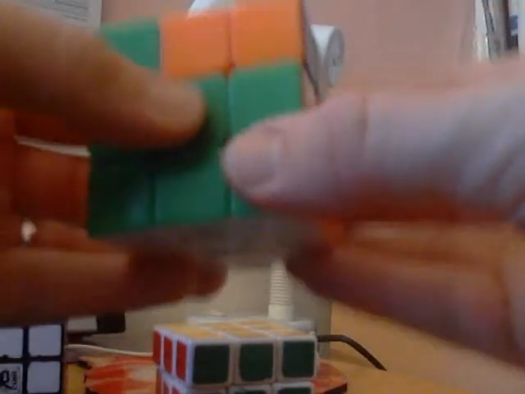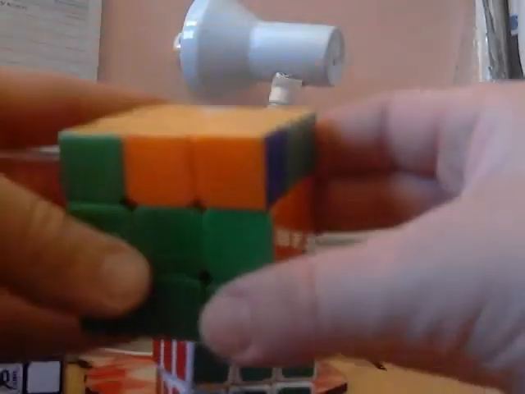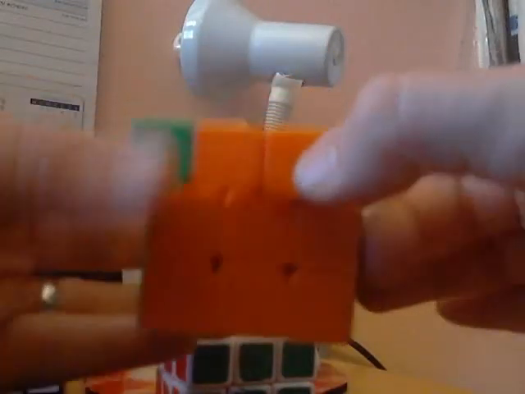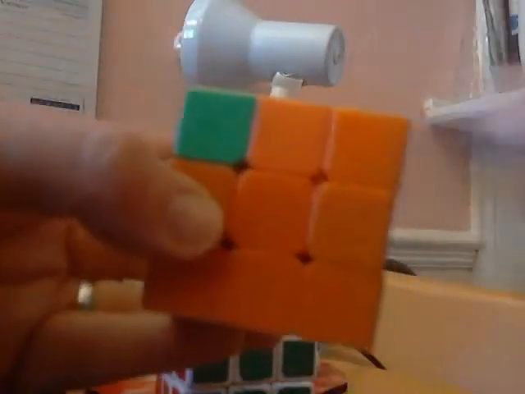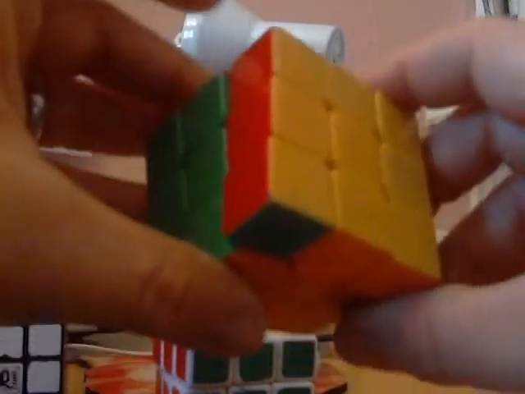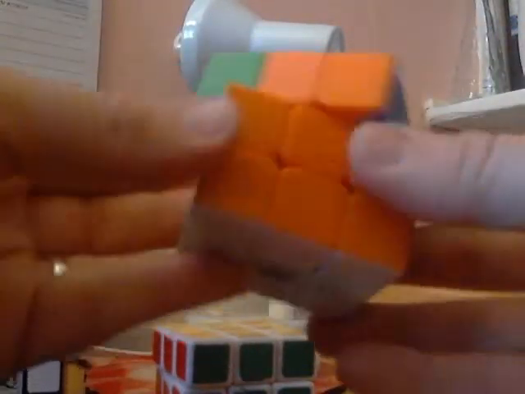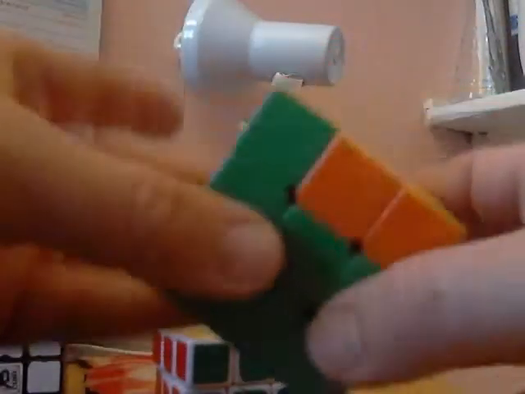J permutation. Here's JB perm. Full bar here. Block, block, block. You can start it here, and you end without a U' if you want, but most people start here for some reason.